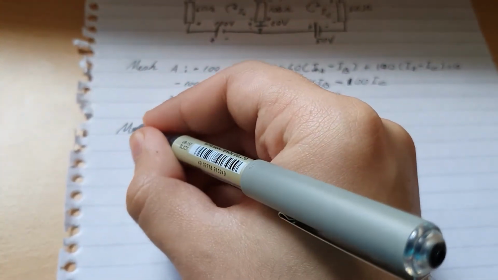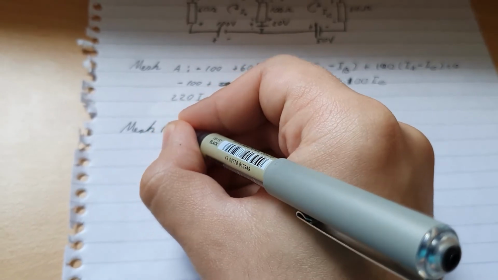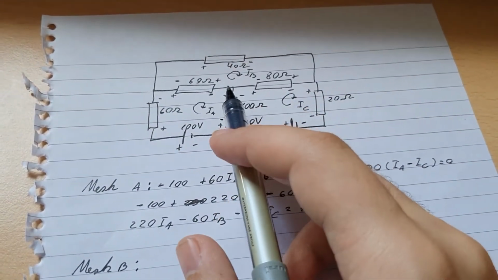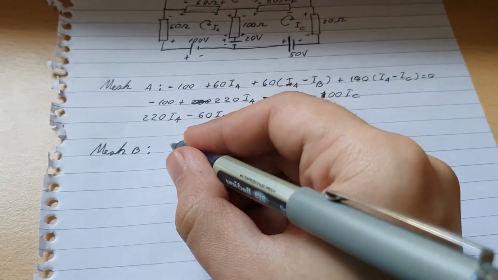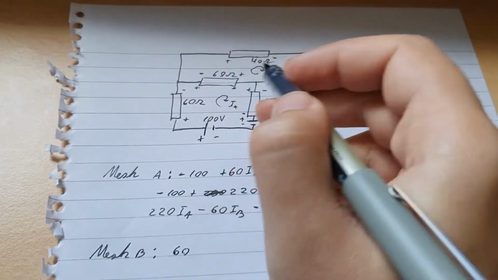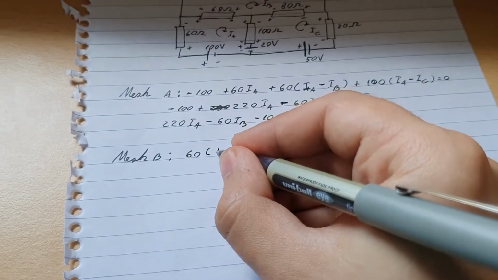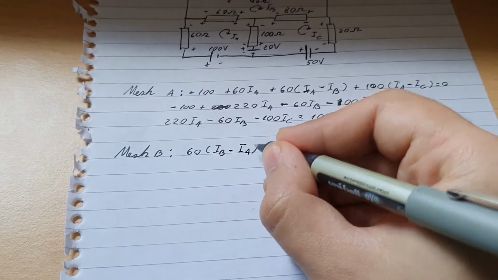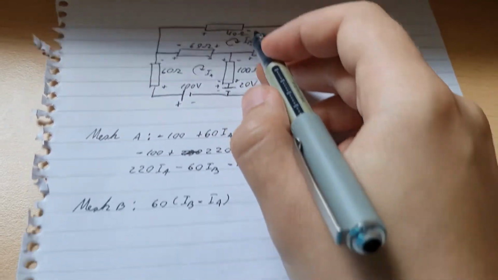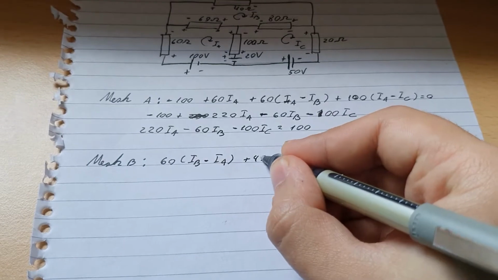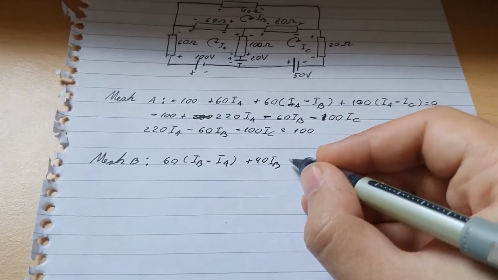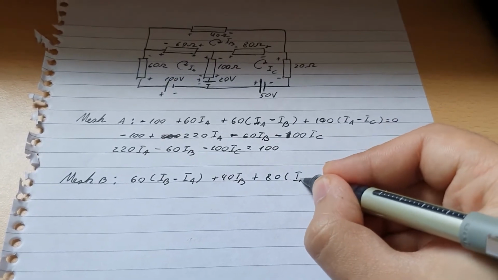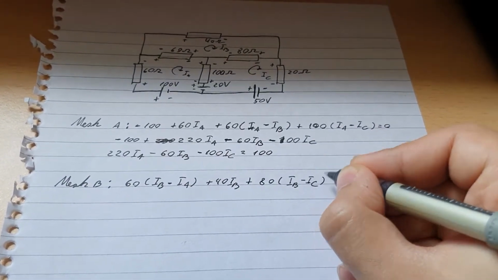So there will be mesh B, and this one will be 60. We'll start from this point here. Bracket IB minus IA. Then we go here to the next one, which is plus 40 IB, and then plus 80 bracket IB minus IC.